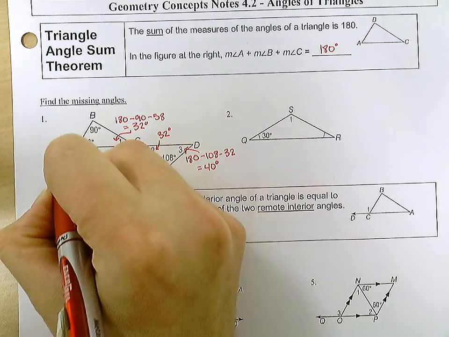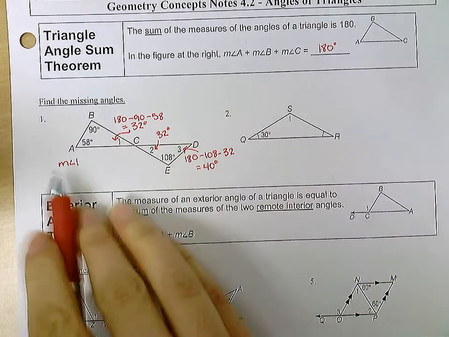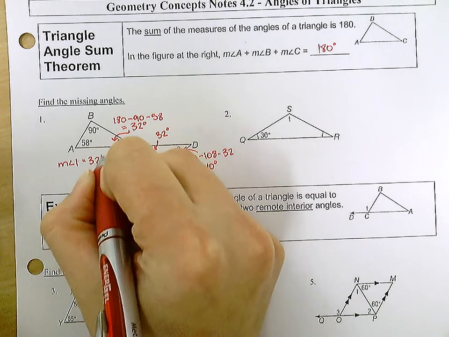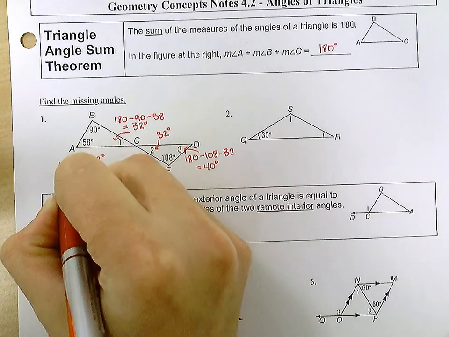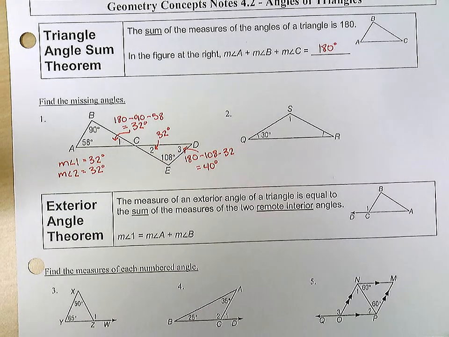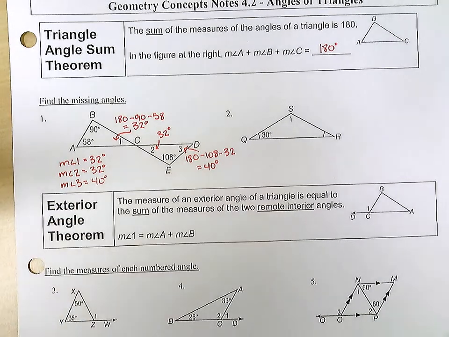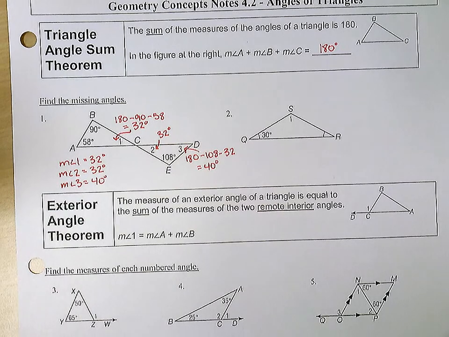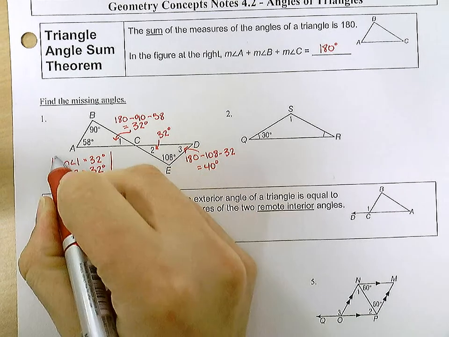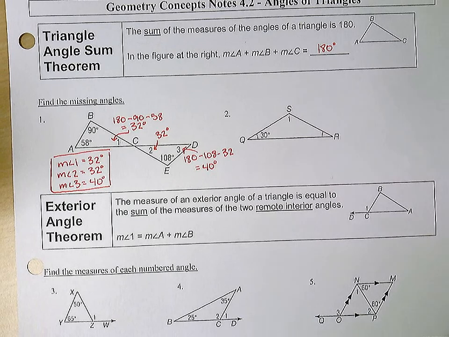Just to make it look a little bit nicer, I would say the measure of angle 1, that's what that little m means, is equal to 32 degrees. The measure of angle 2 is also 32 degrees. And the measure of angle 3 is 40 degrees. Just so we have them all in one spot so it's easier to look at. Questions on 1?